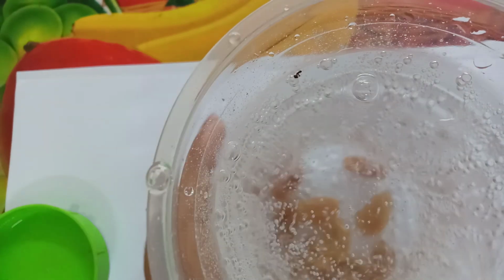When the raisin sinks again, new bubbles start attaching to it. Once enough bubbles gather, it floats up again. This happens over and over, making the raisins look like they are dancing up and down. Due to this process, it happens like this.